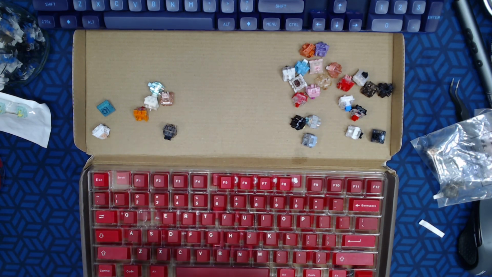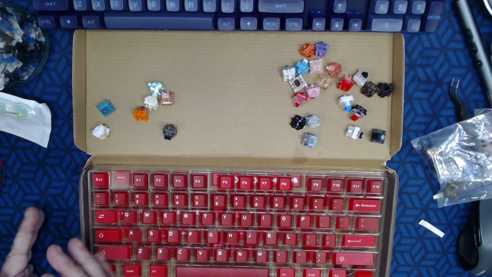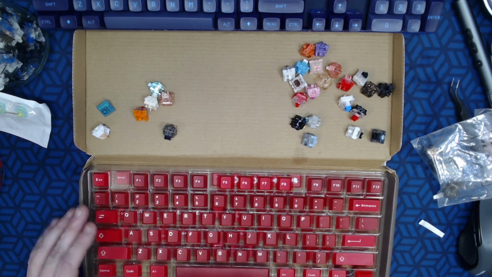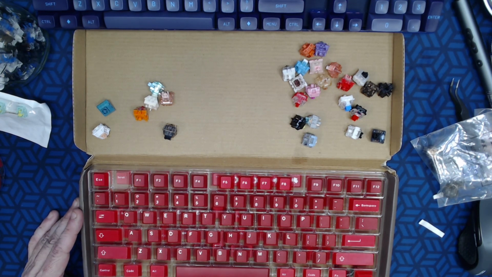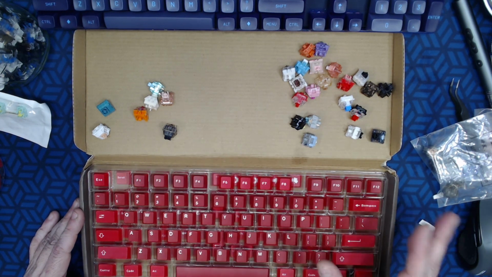But basically, that interference is going to change your acoustic profile, especially for that row, because the switch isn't able to do its full actuation motion. So that is going to affect sound, and it may actually affect typing as well, as many have reported. But I think this is an issue that we will soon be able to put past us.